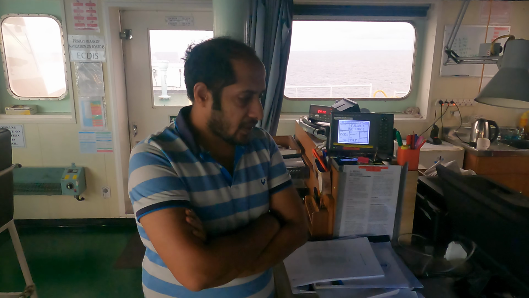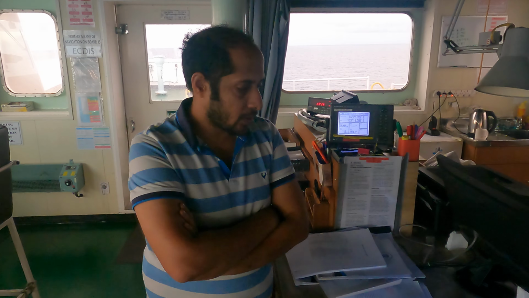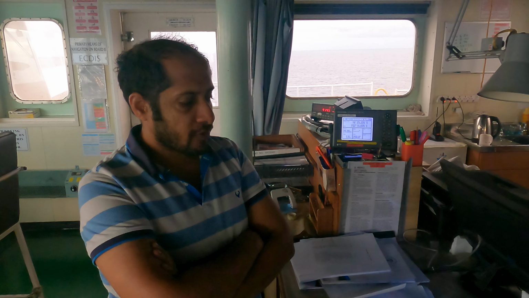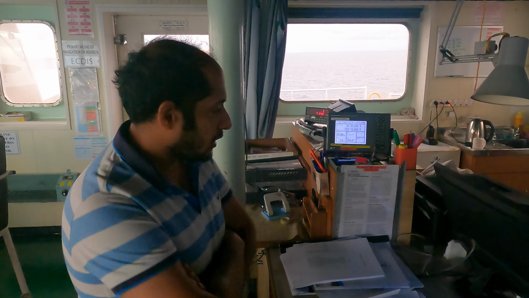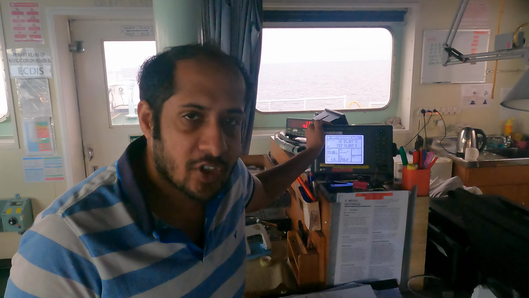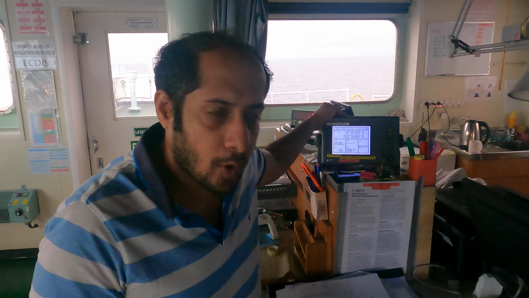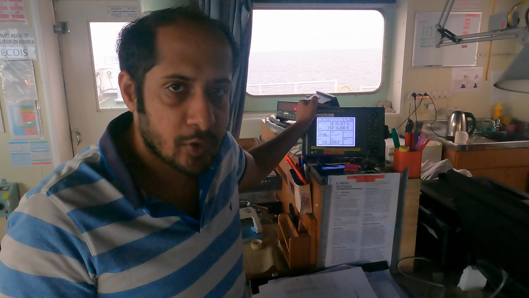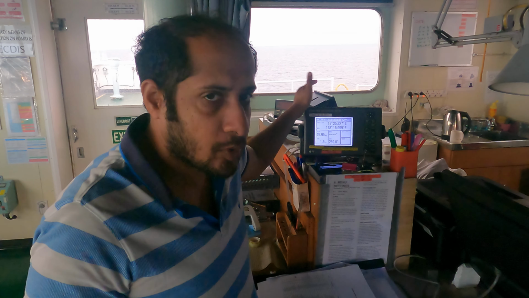So task number A1.5.1: use GPS fix to plot vessel position after applying the datum error. So this is our GPS. We normally plot the position in the ECDIS. We are not plotting the position on the GPS, but you should know how to plot the position.